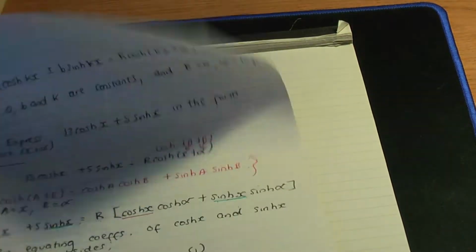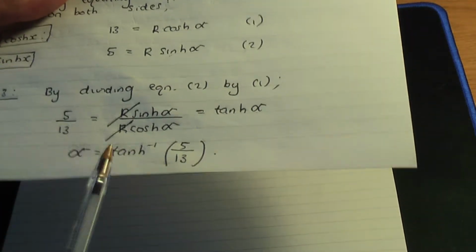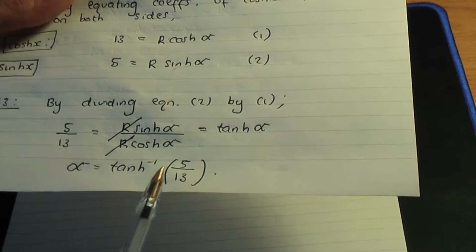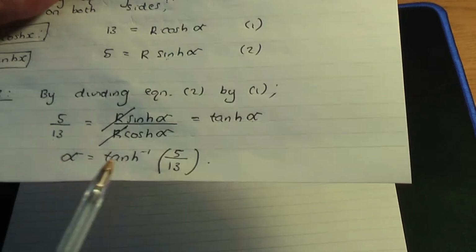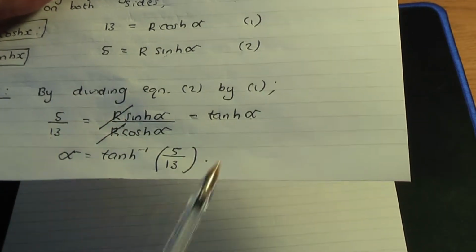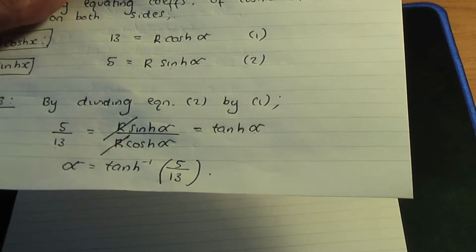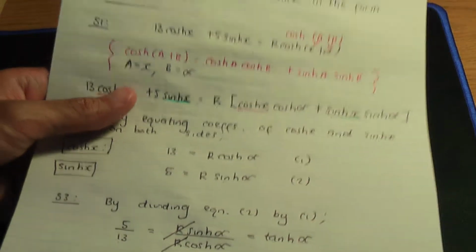So let's continue. Let's have a quick look at that previous step. Alpha is the inverse hyperbolic tan of 5 over 13. To work this out, you can use your calculator.